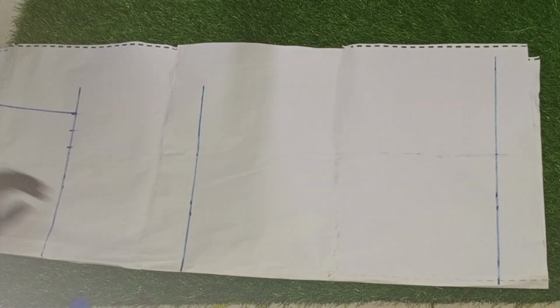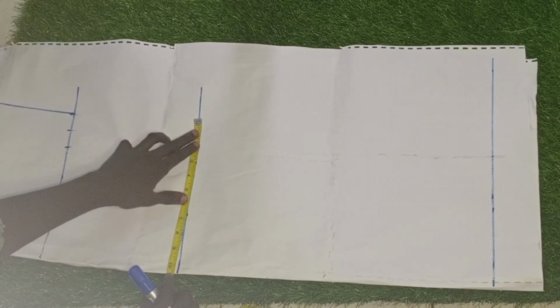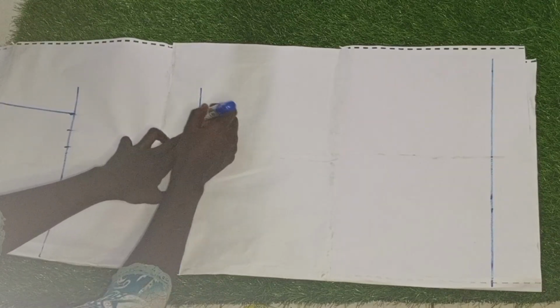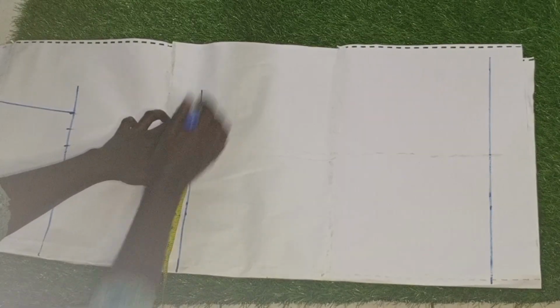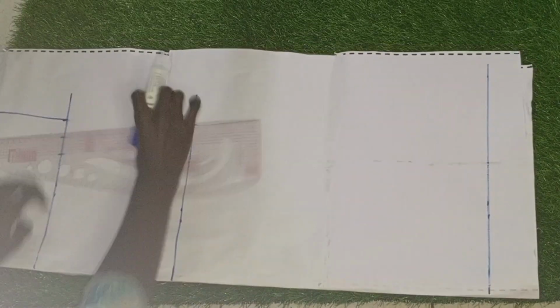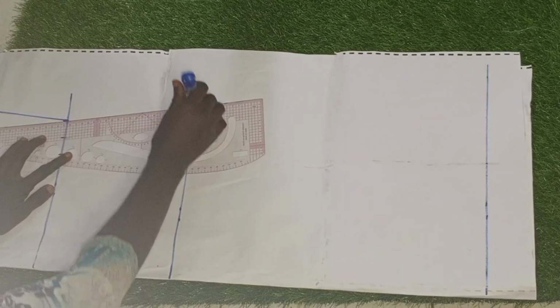On the hip line, the same thing: my hip divided by 4, plus 1 inch sewing allowance. My dart will not get to the hip, so there's no point adding hip allowance at this point. So I'll just connect the lines.